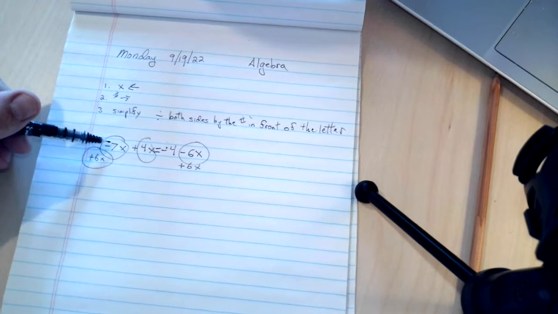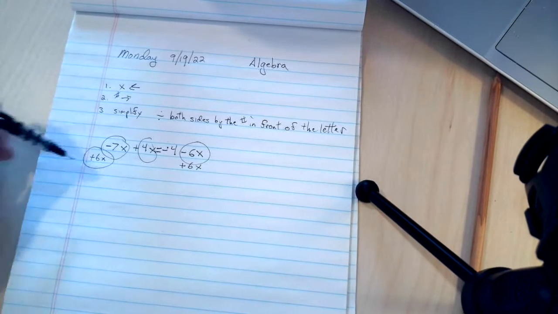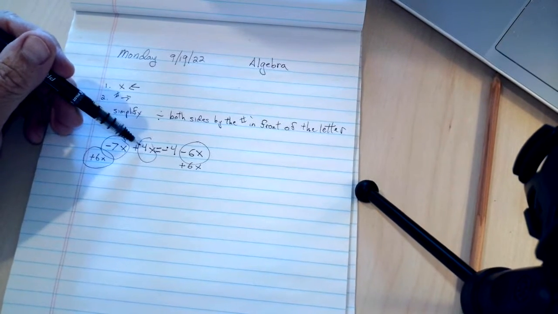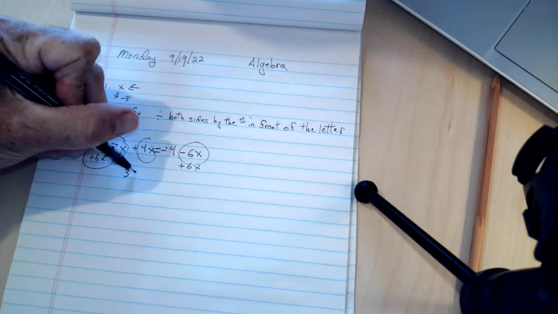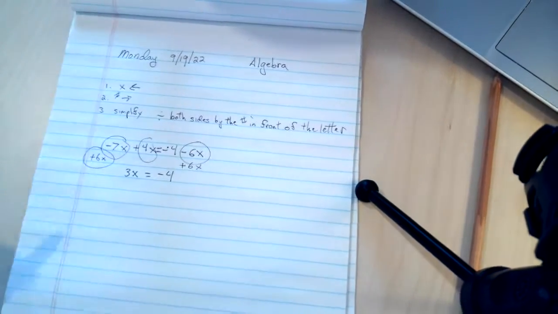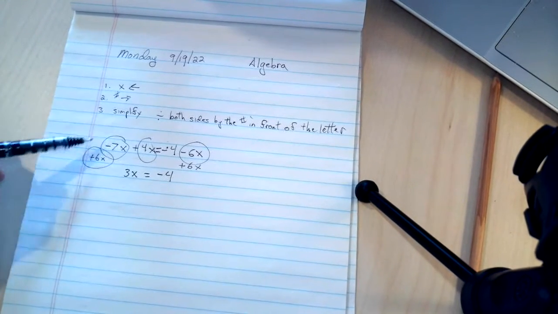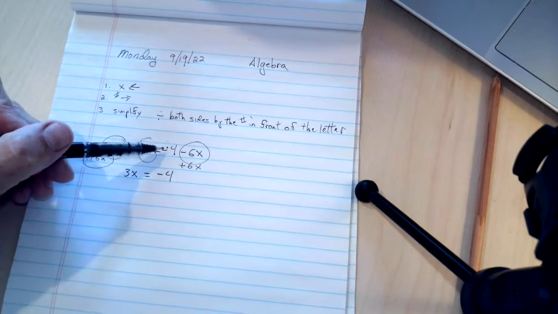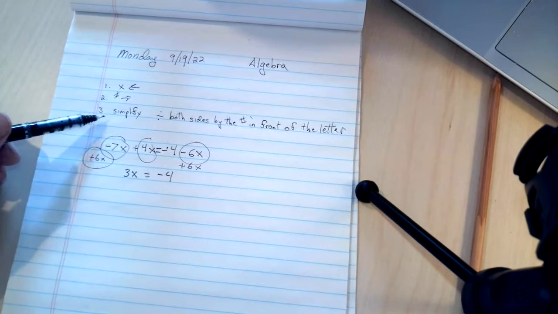So 6x minus 7x is negative 1x, and negative 1x plus 4x is 3x, or for those who don't like that, 6x plus 4x is 10x, 10 minus 7 is 3. No matter how you do it, you end up with 3x equals negative 4. So I have all the x's on the left, the numbers are on the right. In this case, there were no numbers on the left to start with. There were only numbers on the right. So step 2 was nice. And step 3 is simplify.